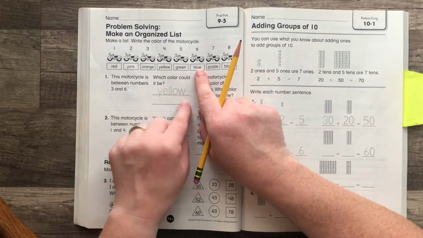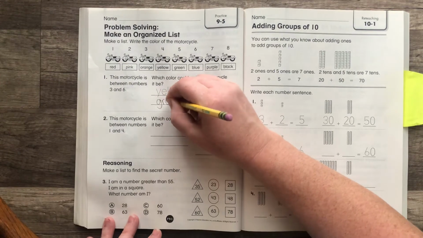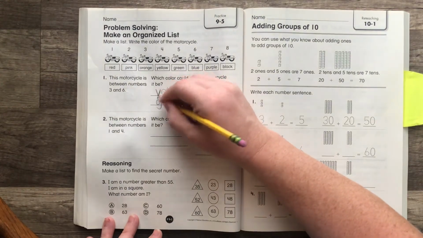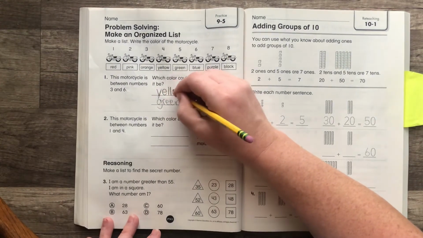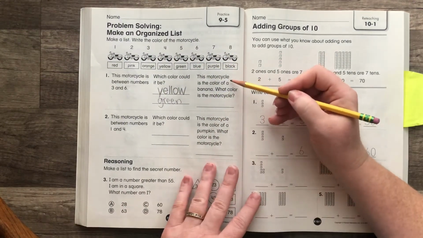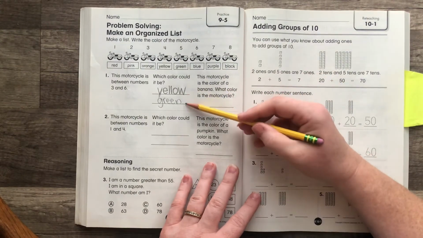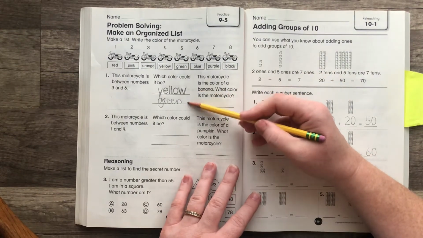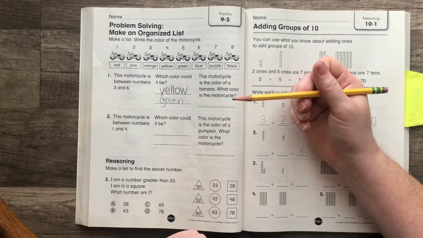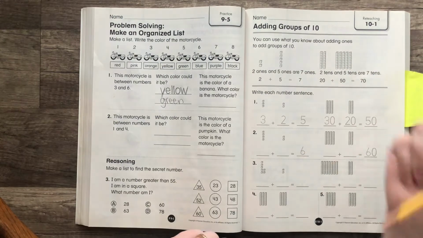So we have yellow and then we have green. Those are the 2 choices that I have. Okay, 2 choices for this question. This motorcycle is the color of a banana. What color is the motorcycle? So of these 2 choices, yellow and green, what color is the motorcycle? If the motorcycle is the color of the banana.